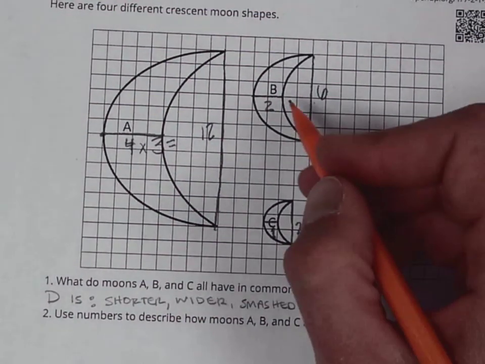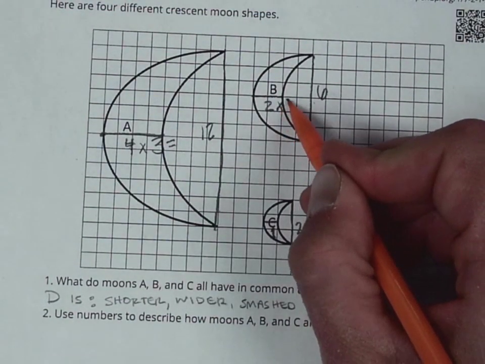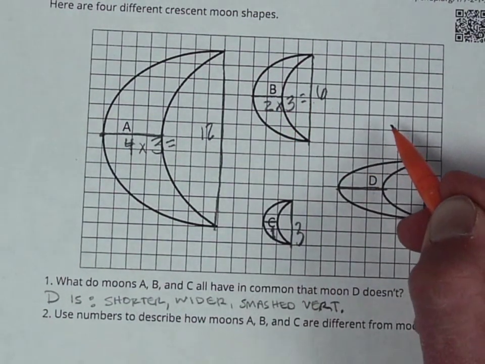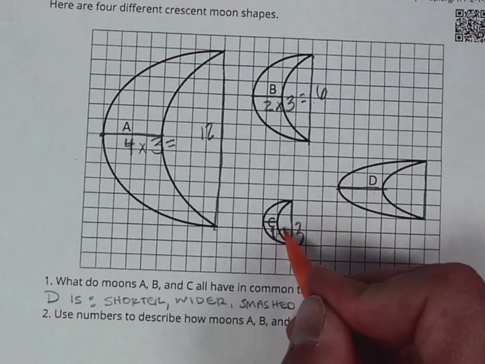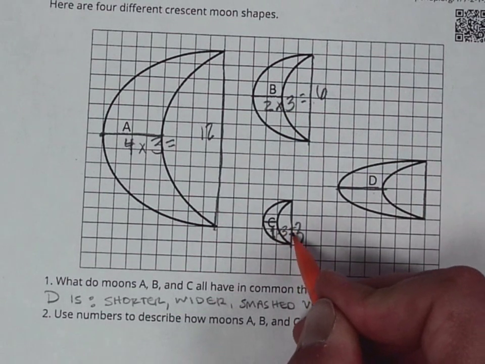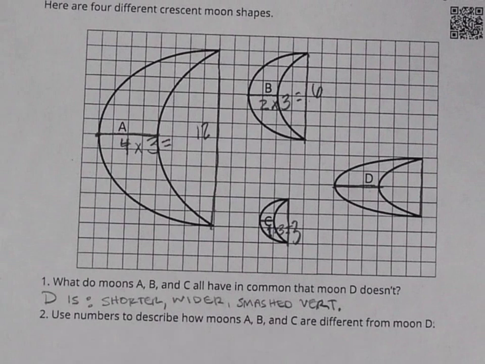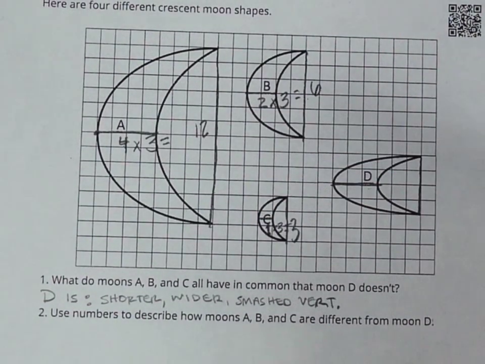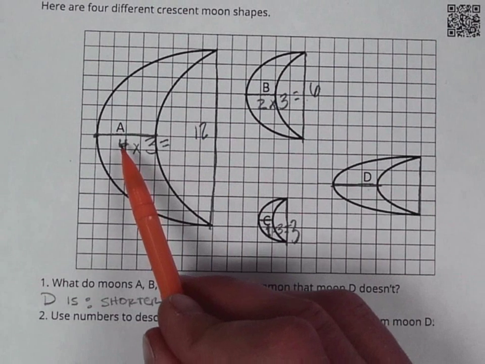Now let's test it on the other ones. Well, the width is 2, multiply that by 3, and yes, that equals 6. Now this one, 1, multiply that by 3, and it equals 3. Yeah, that's an interesting find. So the ratio of the width to the height is always going to be that same thing. We're always multiplying by 3 to get from width to height.